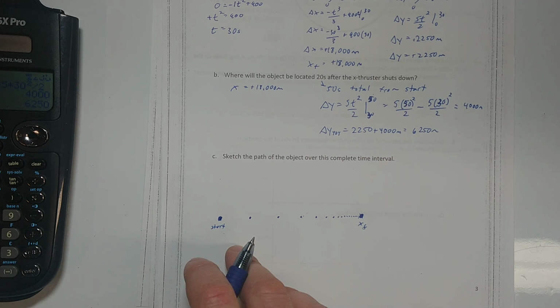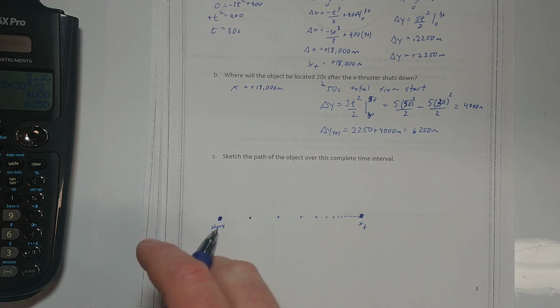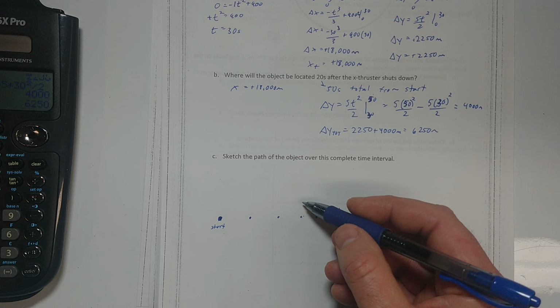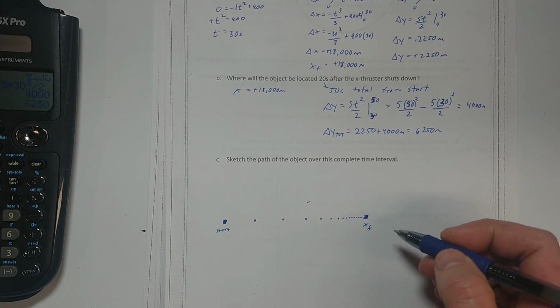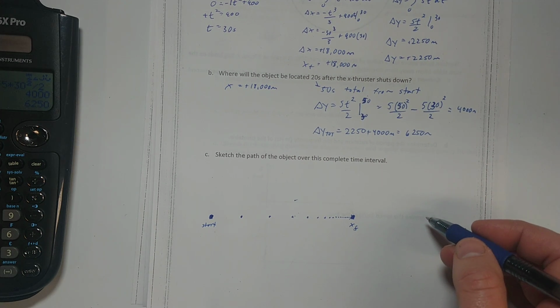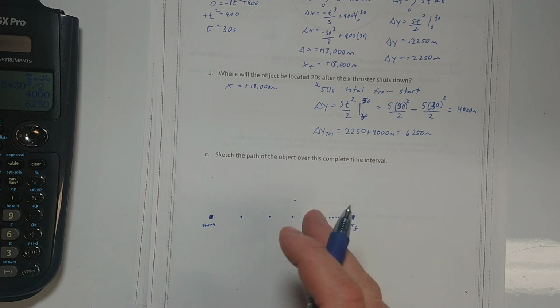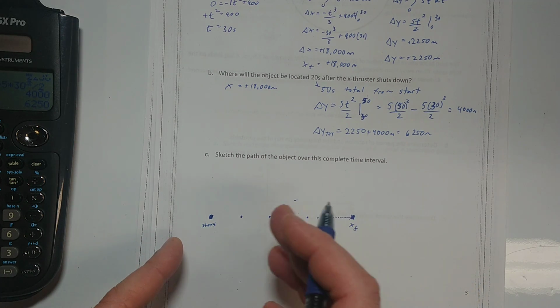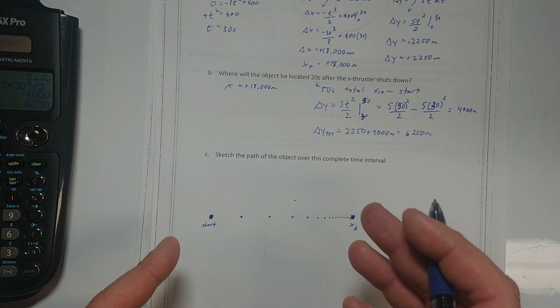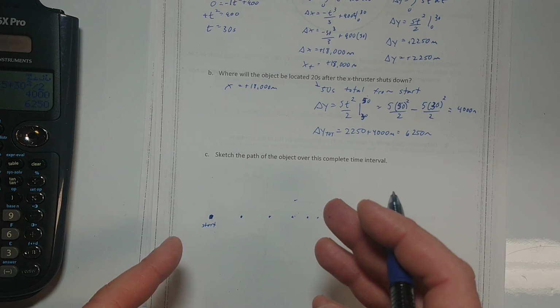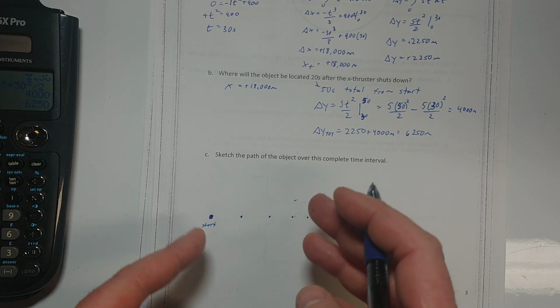Now, in the y direction, it's going to keep accelerating. It starts at 0. After 30 seconds, it goes 2250, so it's going to go out to here. Then it's going to go even farther over the next 20 seconds. If you imagine this being 50 seconds, it's going to go farther during the last 2/5 than the first 3/5.